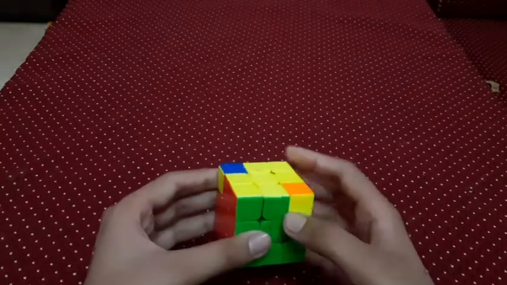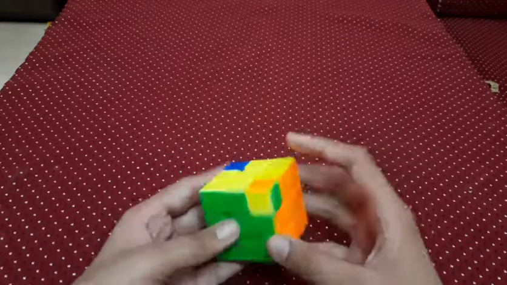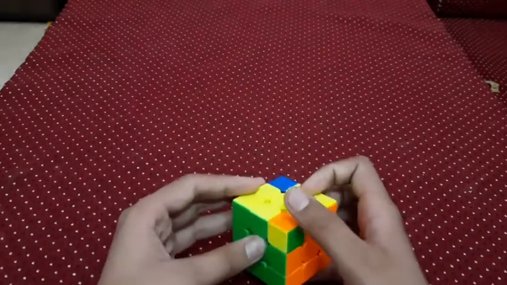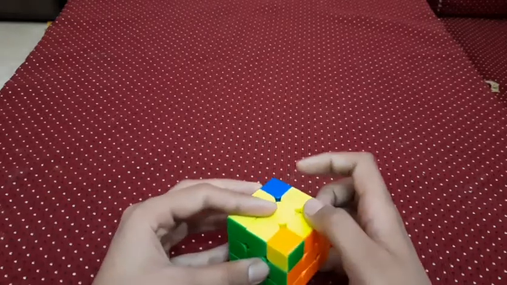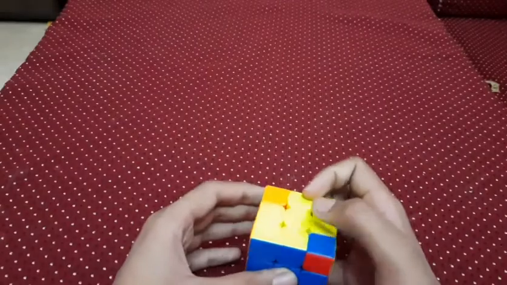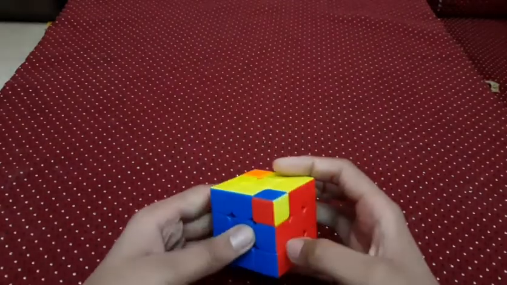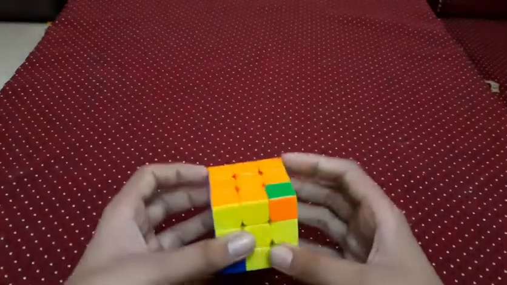Now as you can see, this corner is solved. Yellow matches yellow, red and green. This corner is also solved. Orange matches with orange, green matches with green, and yellow matches with yellow. And this corner is also solved. Yellow matches with yellow, blue with blue, and red with red. Now let's move on to the last step.